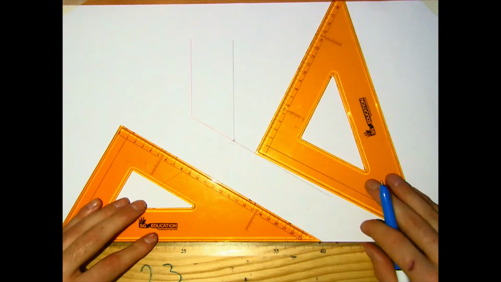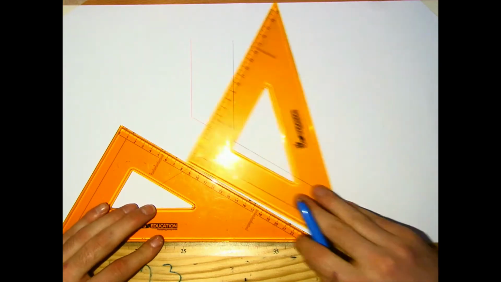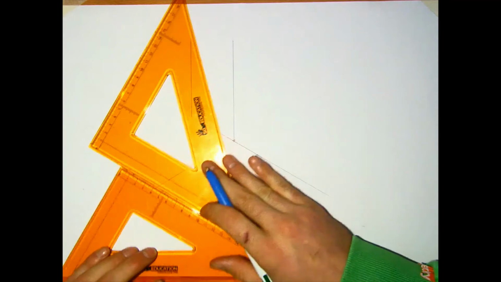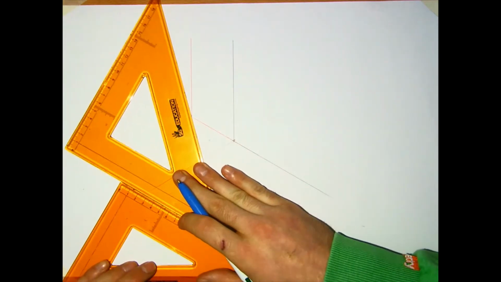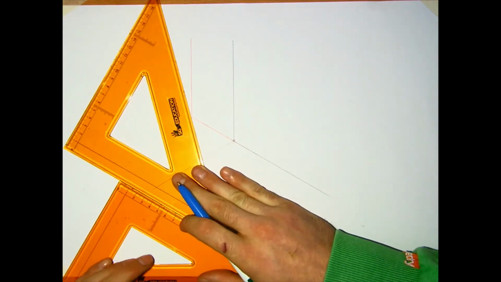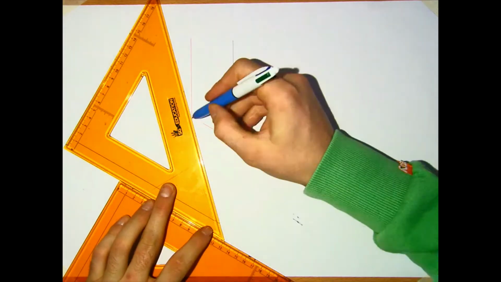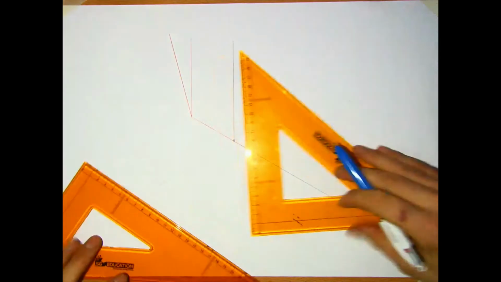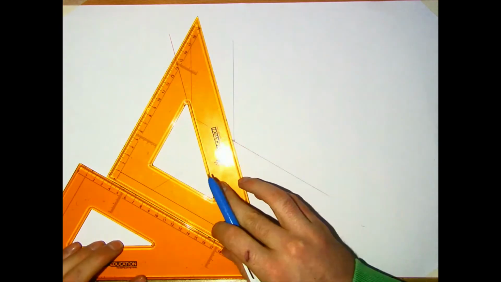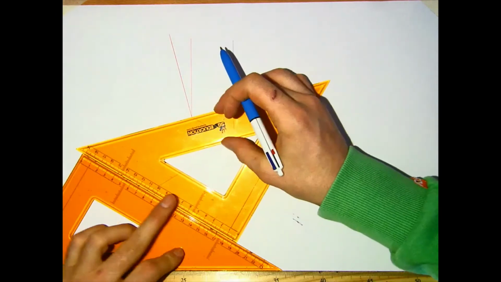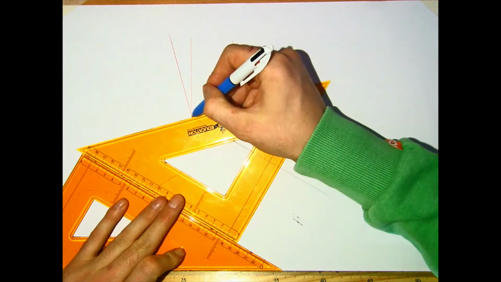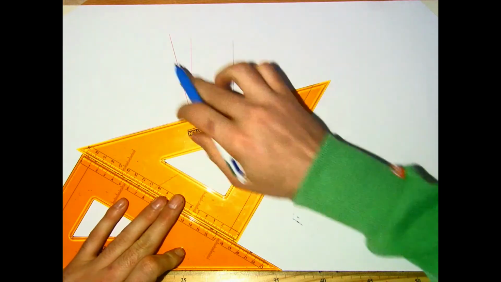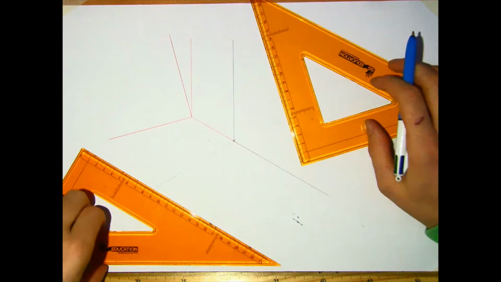The way the set squares work is 30 degree set square on the t-square, and then line up your 45 on top. That angle there is 15 degrees. Then I can turn my set square the opposite way, and that'll give me the line 90 degrees to that. And this is where my elevation will fit in.